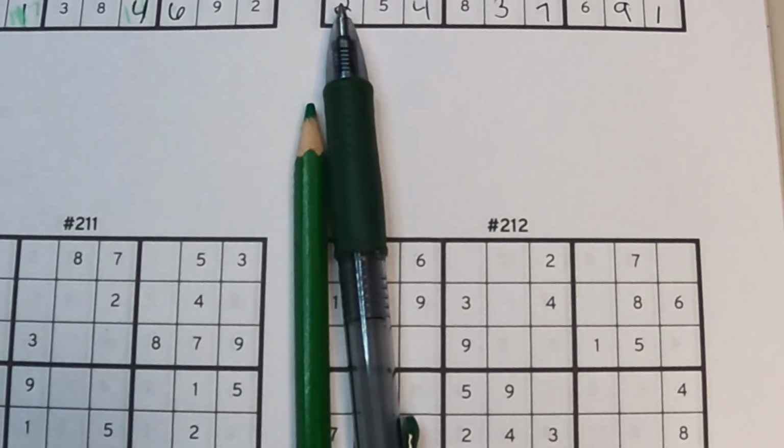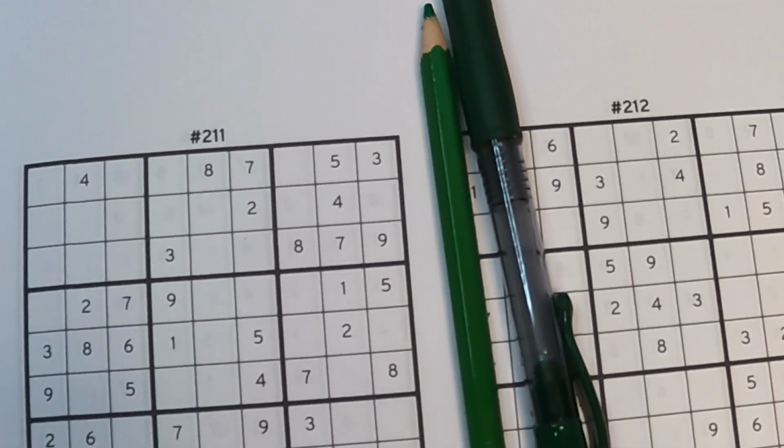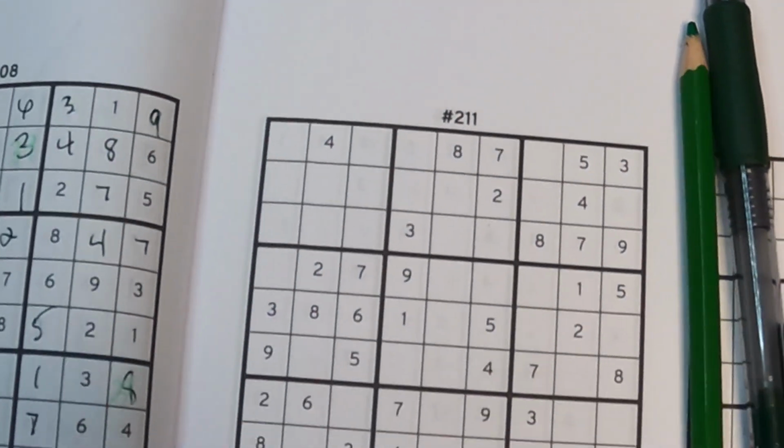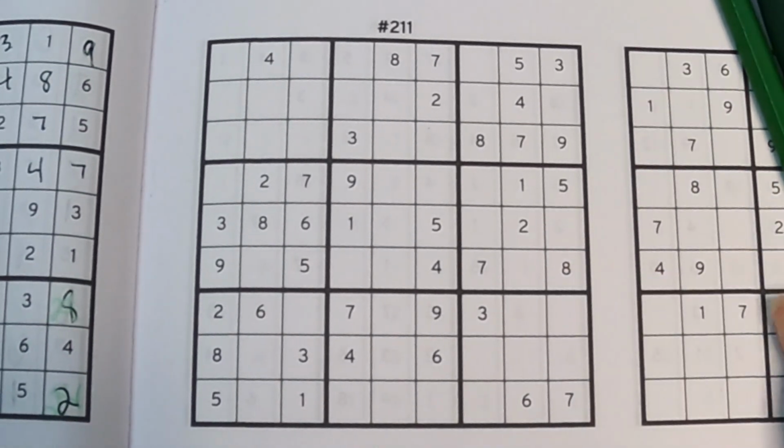Hello and welcome back. We're just continuing on in the book. So like today we're doing puzzle number 211.